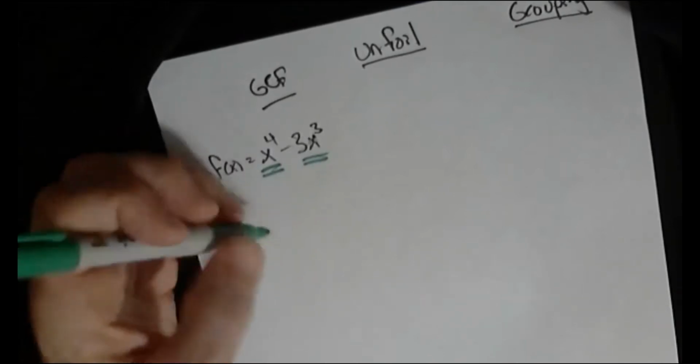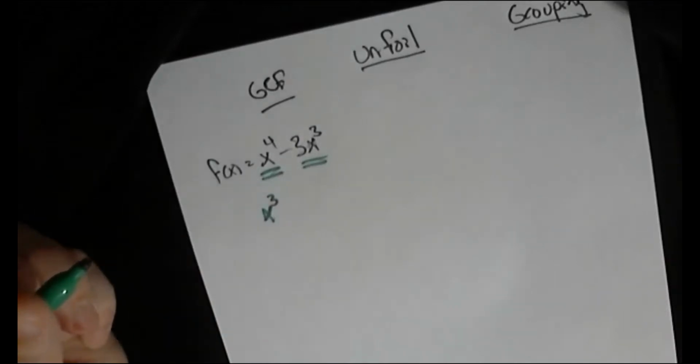So I'm going to show you the method that I want you to use. Again, we're going to factor. So the first thing I'm going to look for is a greatest common factor. Is there any one thing I can factor out of both of these terms? If we're looking, they both have an x, and I can factor out the smallest exponent. So in this particular case, I can actually factor out an x to the third power.